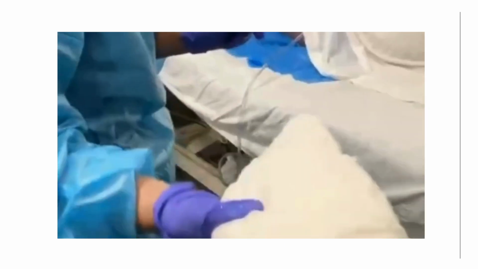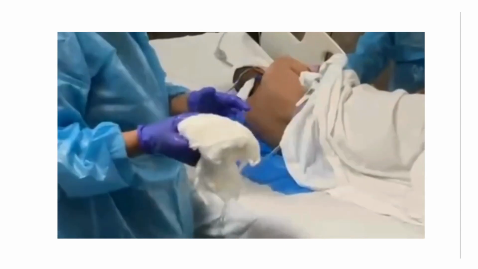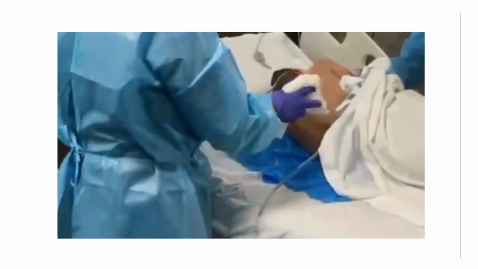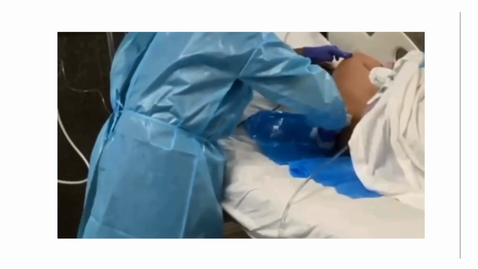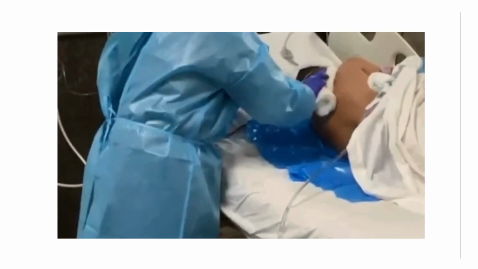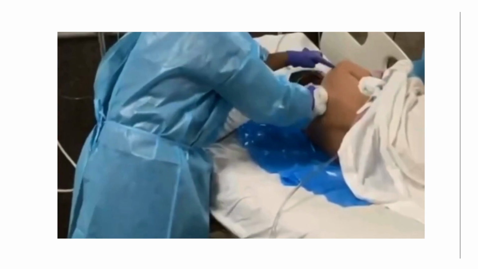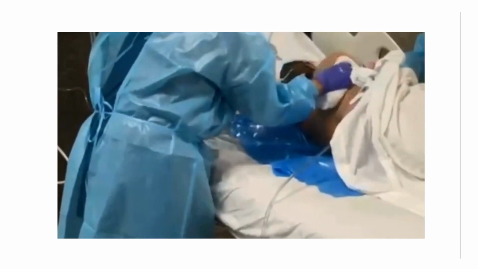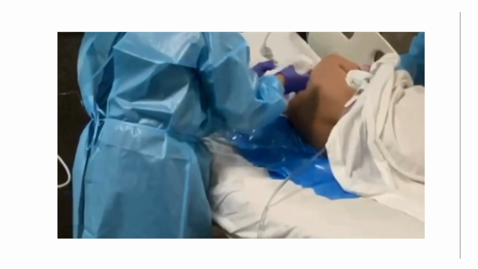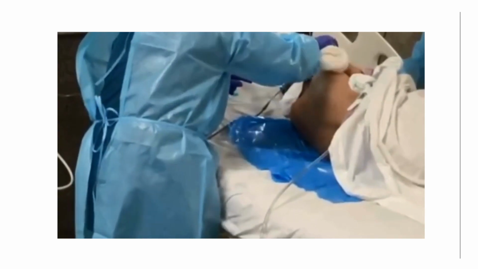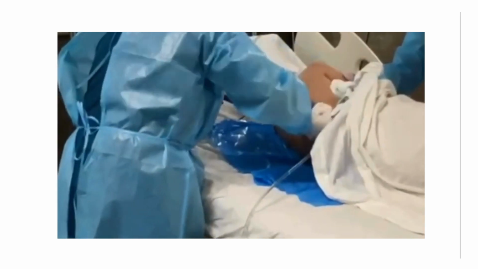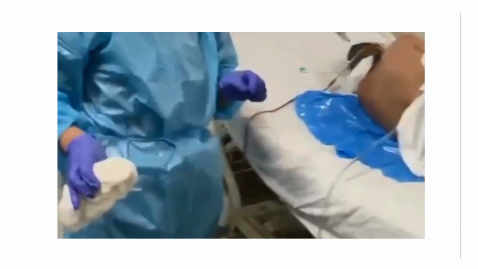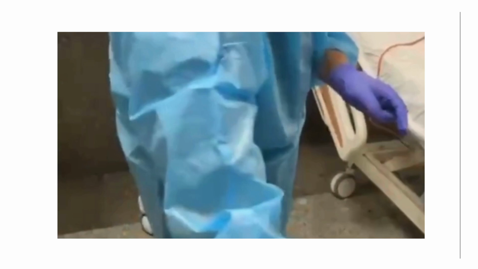After that, we have to air dry the back with the help of a towel. Do not rub because rubbing creates friction and the chances of bed sores then increase. So we have to gently pat dry the back of the patient. So this is the first step. We have cleaned the back of the patient. Now we will move forward toward the massaging.